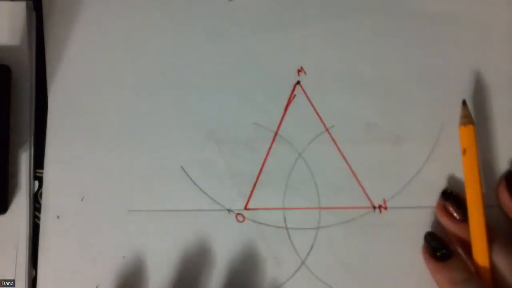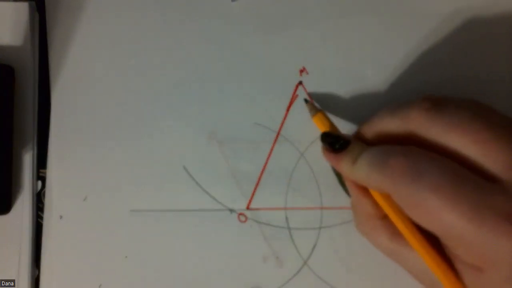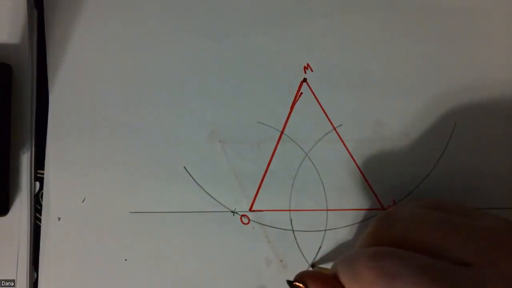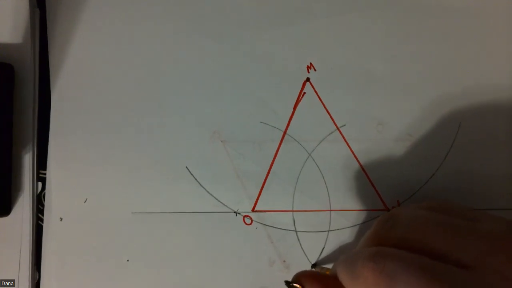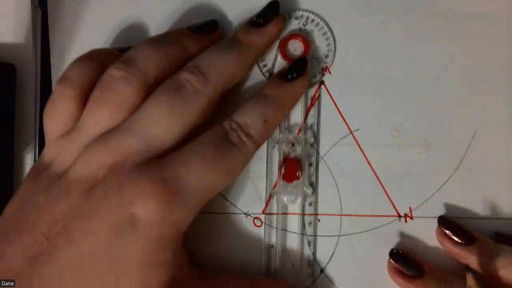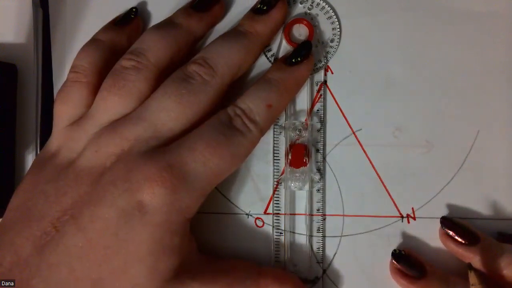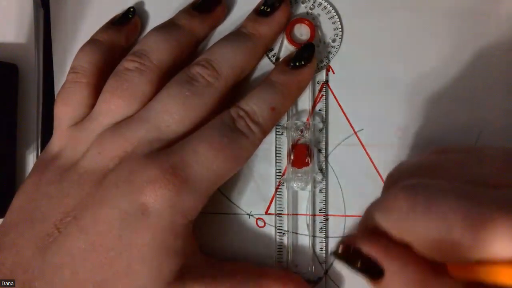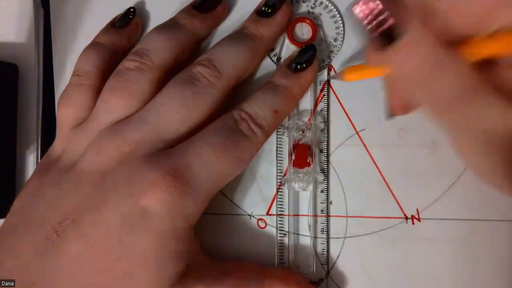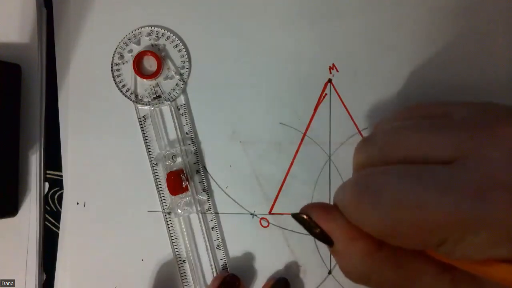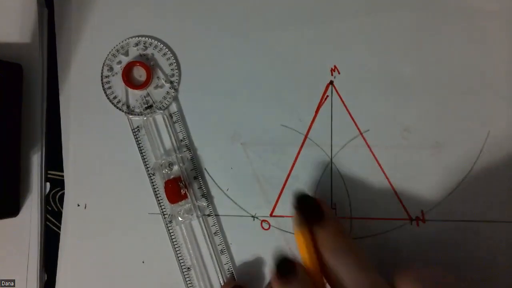So now your first altitude is the intersection of M and the point where our two arcs meet. So I mark that and I create a line connecting them. So this is our first altitude. So we're going to repeat that process two more times.